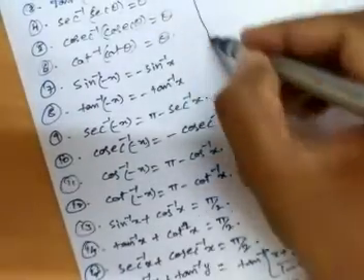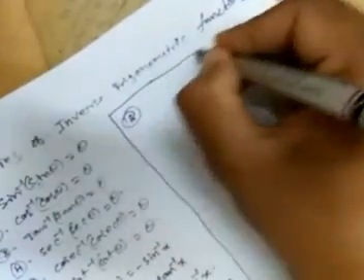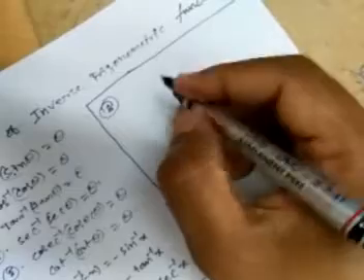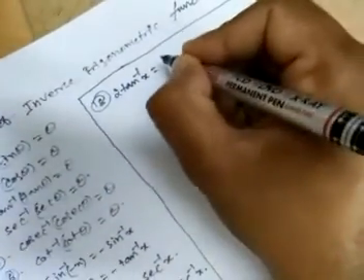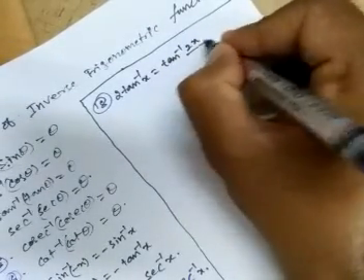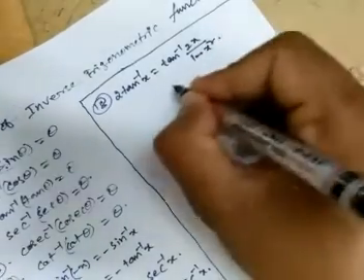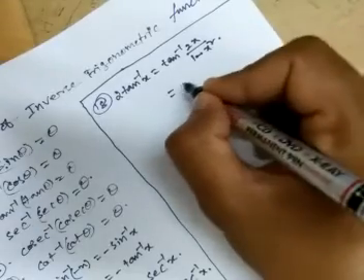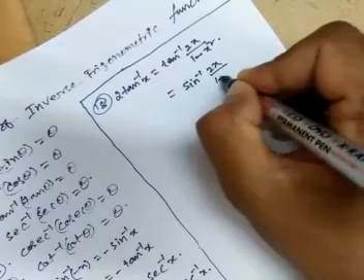Next one, I'm writing here, eight into 1. Two into tan inverse of x equals tan inverse of 2x by 1 minus x square, which equals, in terms of sine, sine inverse of 2x by 1 plus x square.